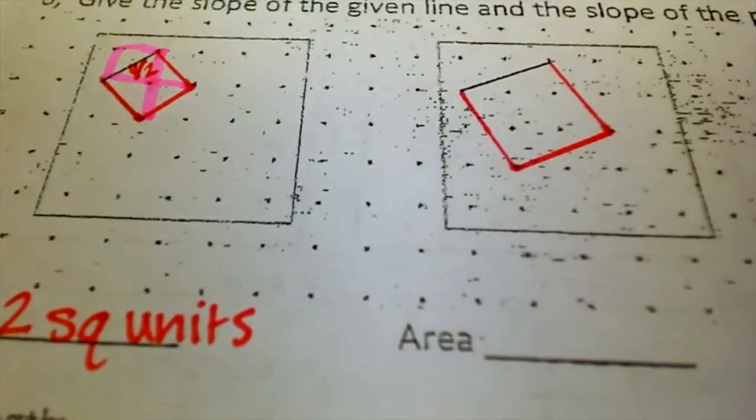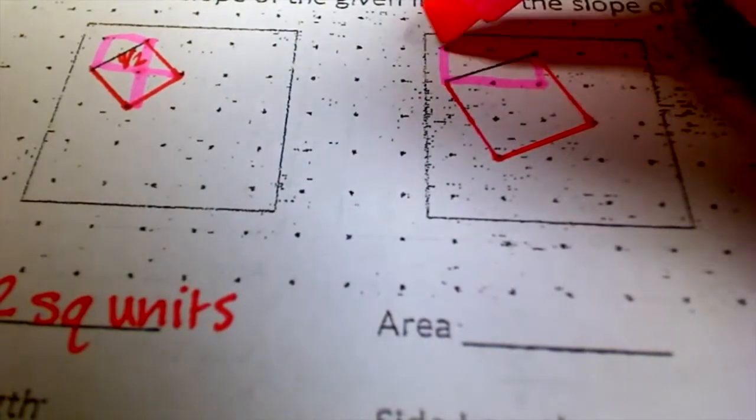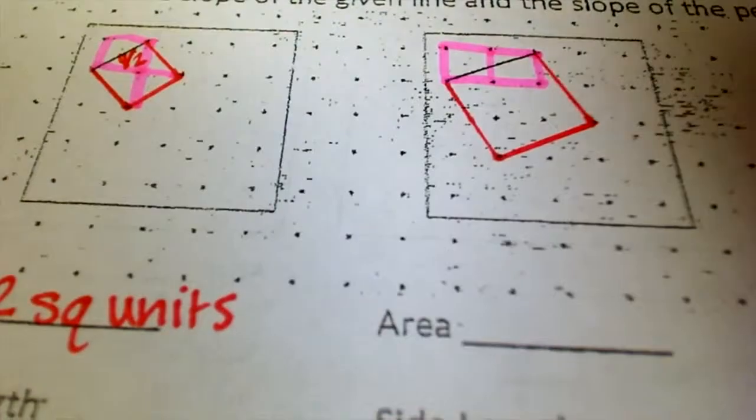I do the same kind of thing on the next one, but instead of seeing a square, I see a rectangle. And that rectangle is 2 square units, and it's cut in half by the diagonal. So the area would be 1.